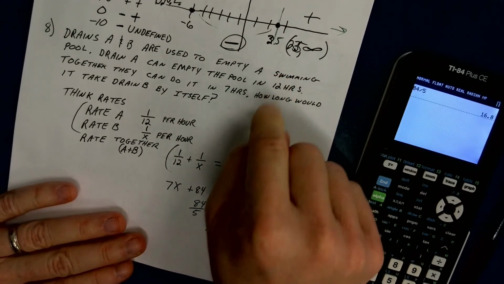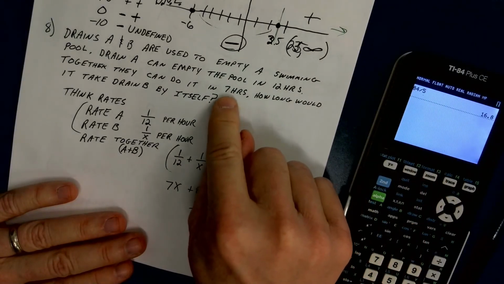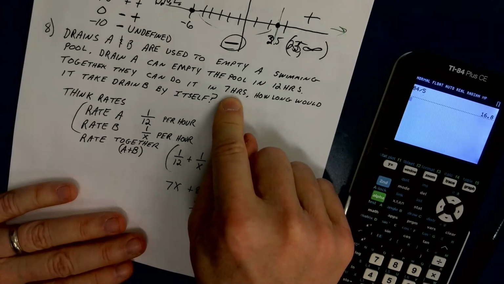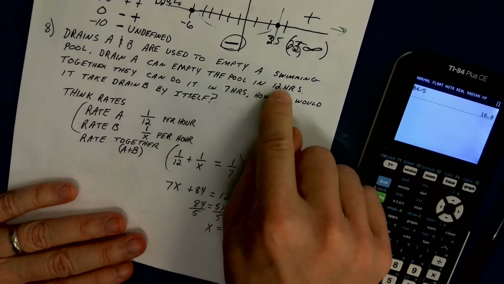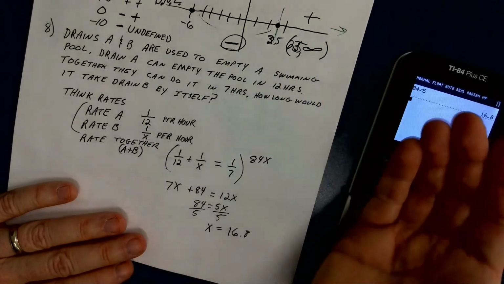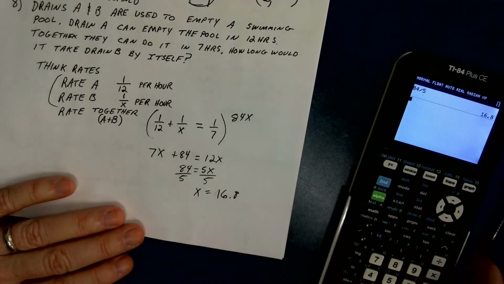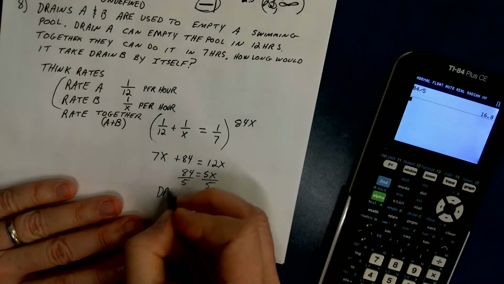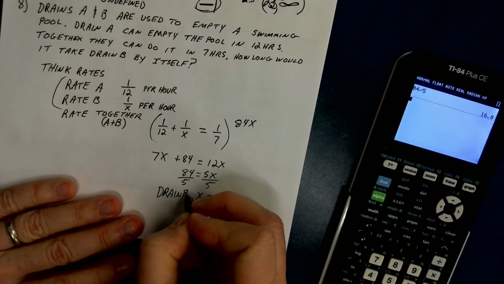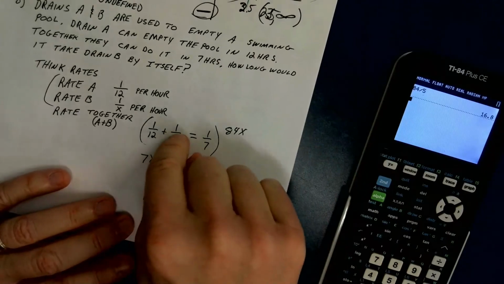So if they both could do it in 12 hours, then together they could do it in 6 hours. But it actually takes them 7 hours to do it. So it takes them longer than half of what A is, so that means A must pump out stuff faster. Well, what is my number? My number says that B, this is drain B, that drain B takes longer. Hopefully that makes sense.